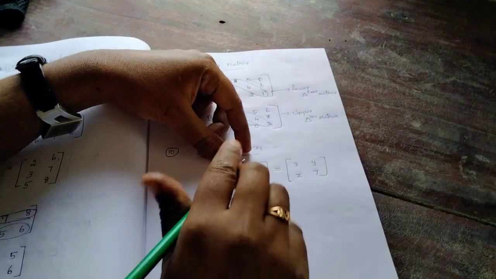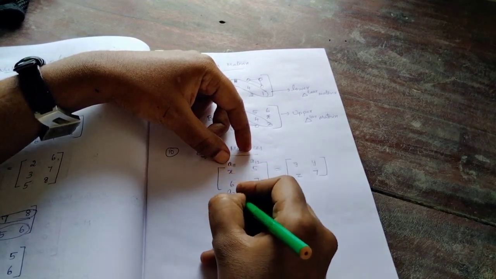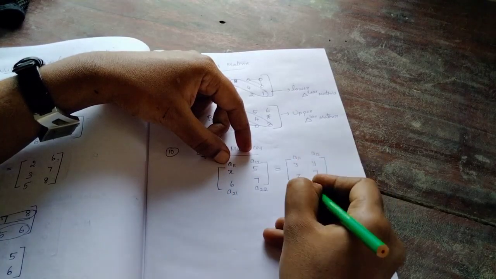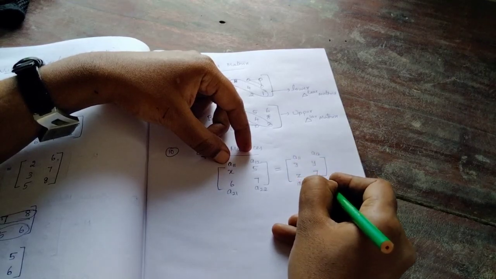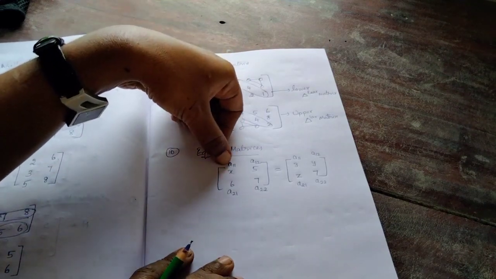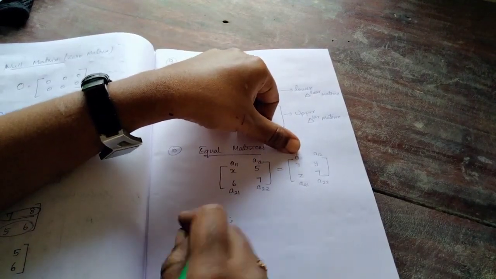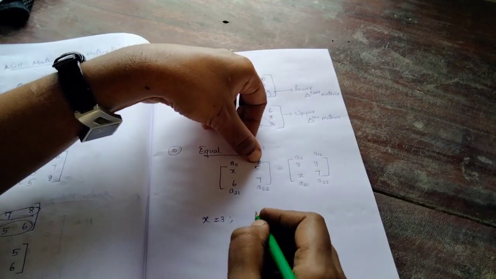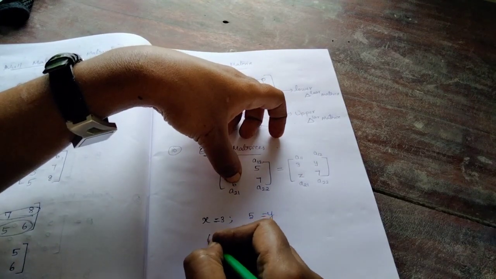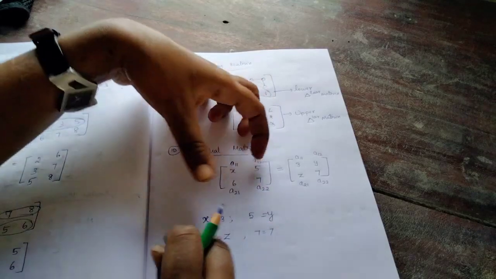So check the first entry. What is the first entry? This is A11, this is A12, this is A21, this is A22. Here also A11, A12, A21, A22. Each entry should be equal. The first entry here is x and here it is 3, so x equals 3. Automatically we get the value. Here A12 is 5 and here y, so y equals 5. Then A21 is 6 and here z, so z equals 6. And here automatically 7 equals 7. So we got the values.